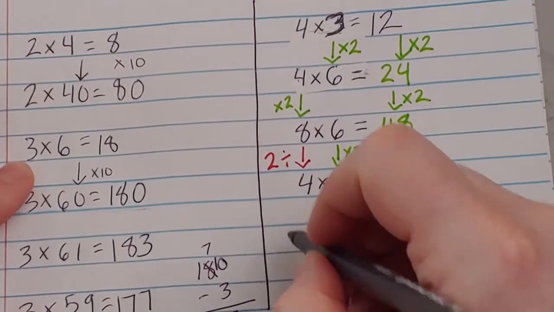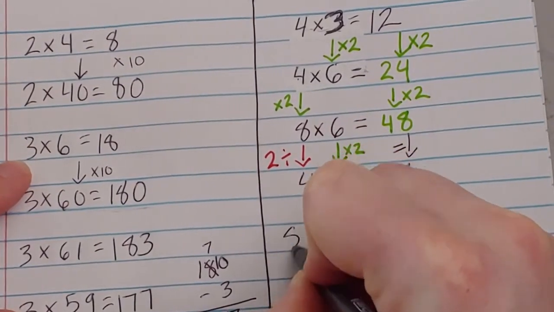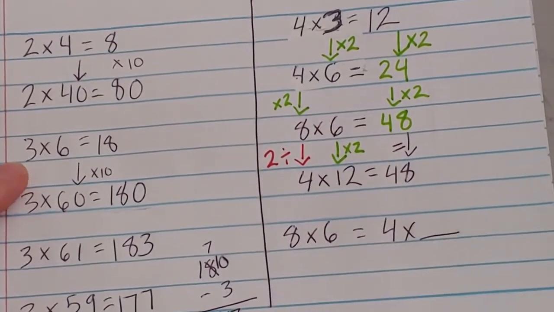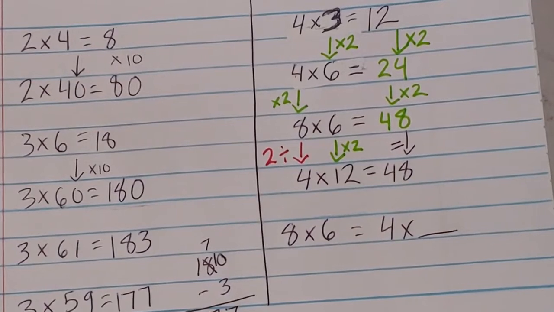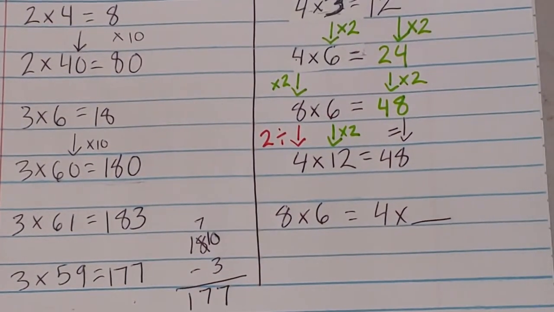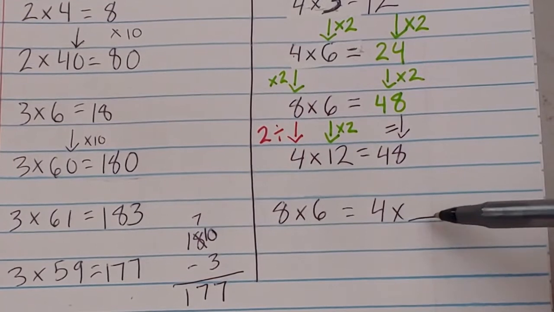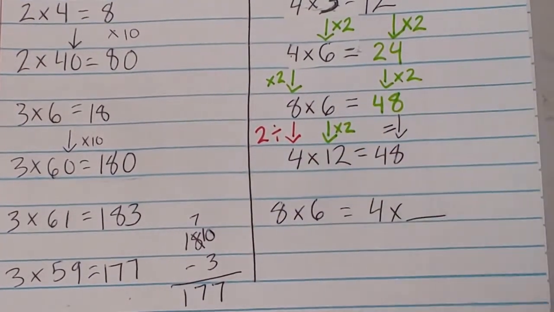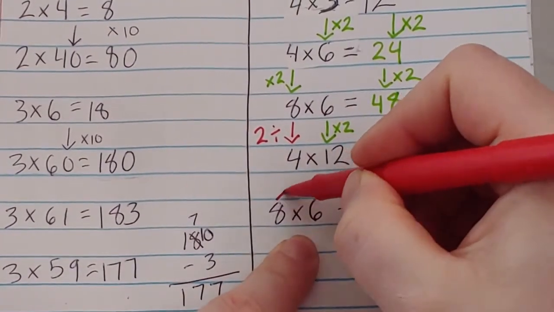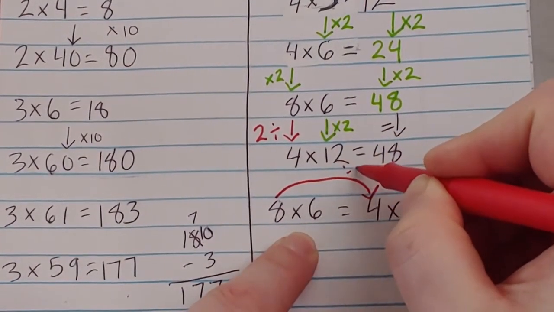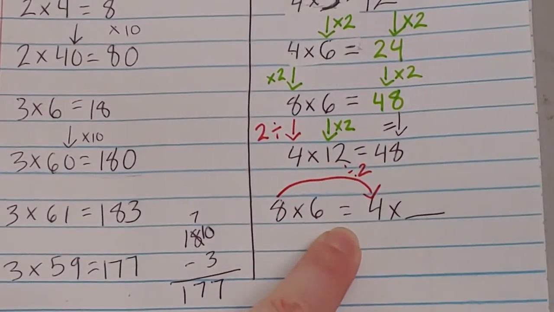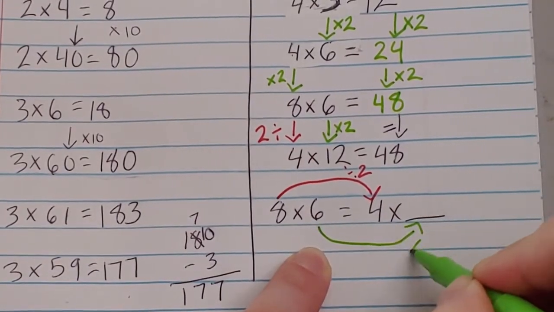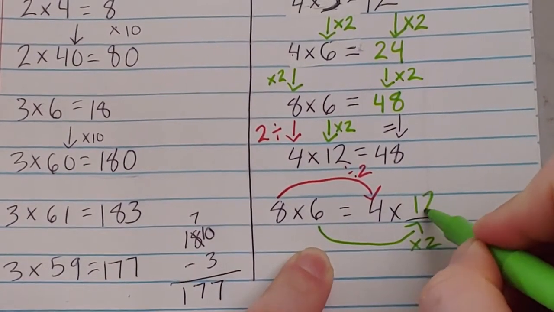So if I had a problem that said 8 times 6 equals 4 times what, which is what you had on your expressions number skill check, it didn't want you to solve the problem. It wants you to see the relationship between the two. So if I'm looking at this problem, I can already see this is halved. And if I want those expressions to be equal, that means this one has to double. So my answer would have been 12.